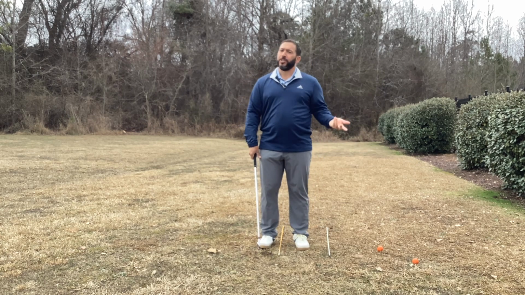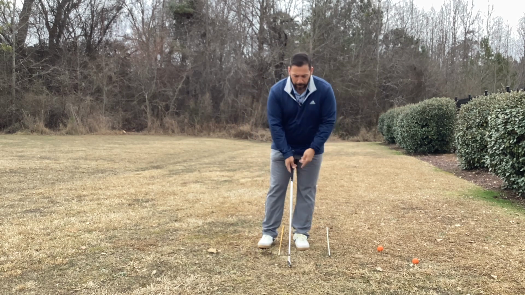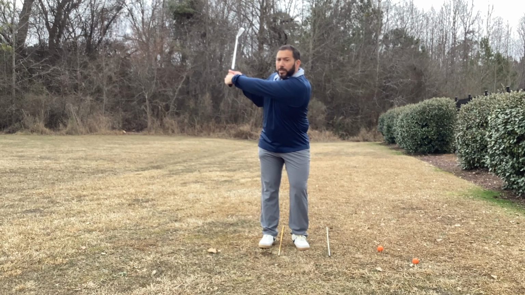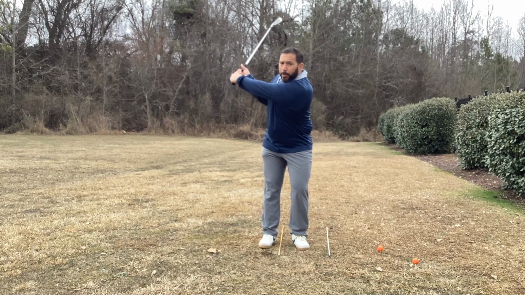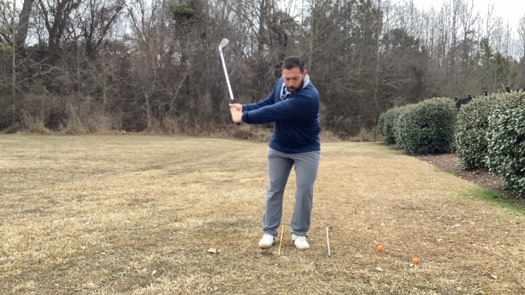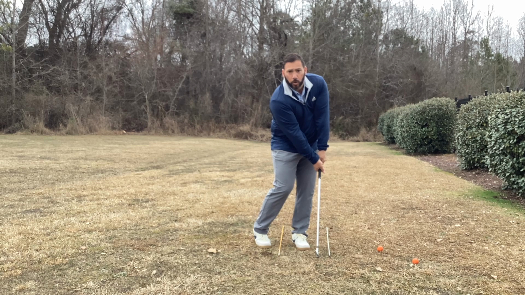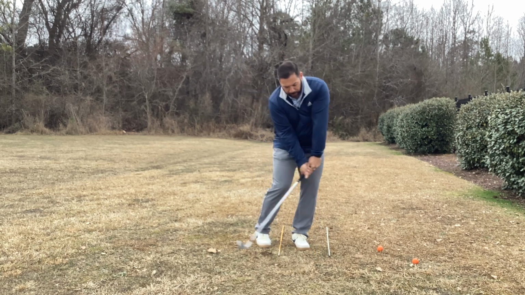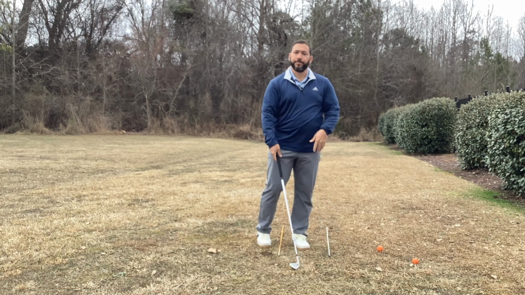However, we're not trying to hit the ball straight in this series, we're trying to curve the ball. So if we get to the top of our backswing with a bowed left wrist and we maintain that bow down through our downswing and through impact, that face will close, as you can see here. Bowed wrist, maintain down through, closed club face.